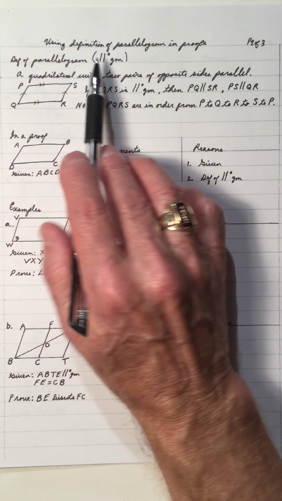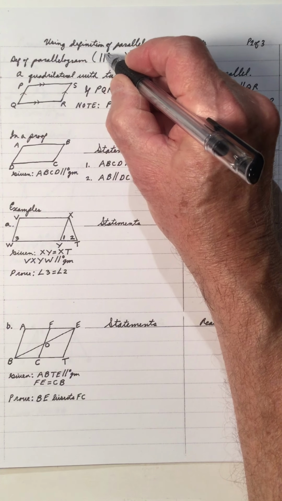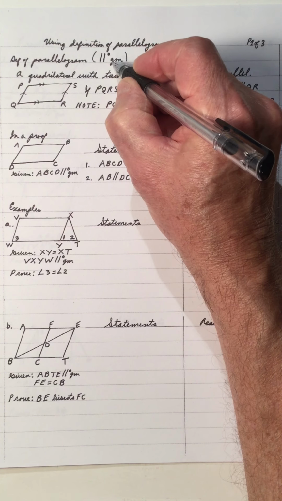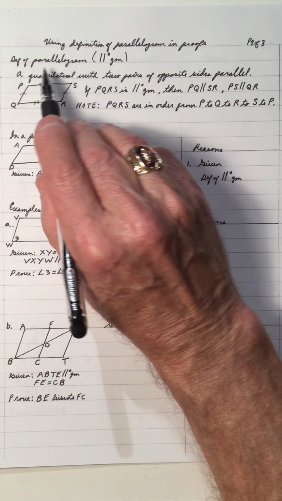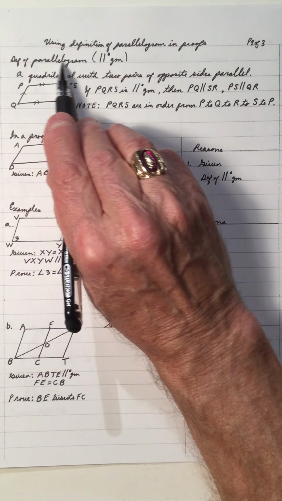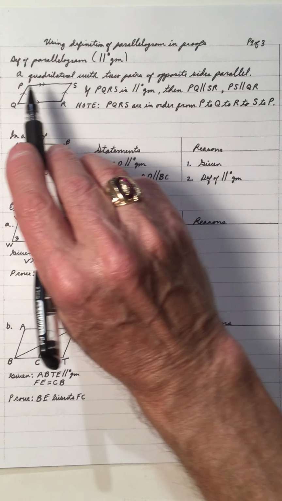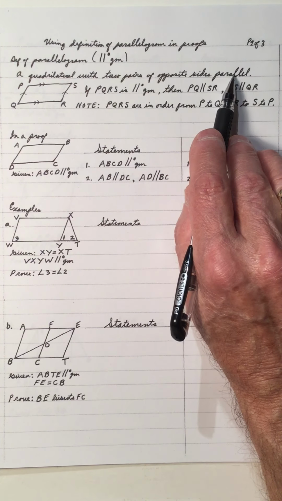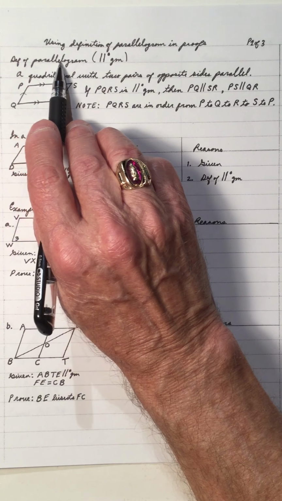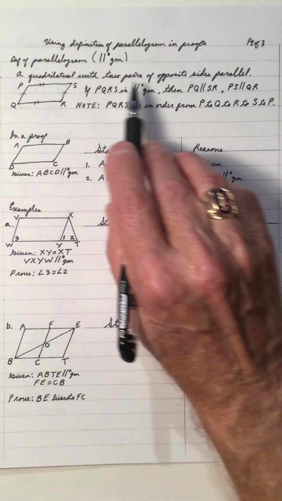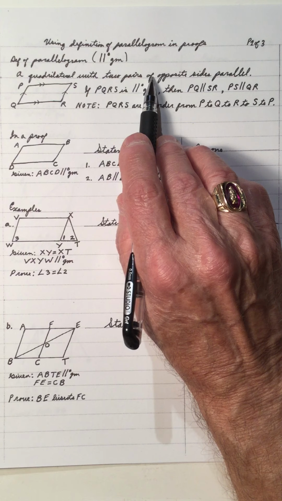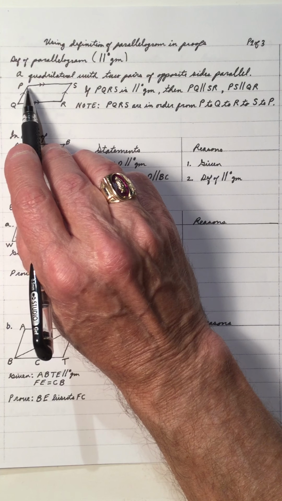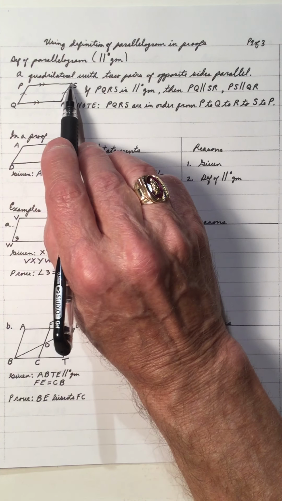Notice for parallelogram, I have two strokes, an O and a GM. That's the abbreviation that I'm going to use for parallelogram instead of writing this long word out. So a parallelogram is a quadrilateral with two pairs of opposite sides parallel. So notice parallel, parallel, two pairs of opposite sides parallel. So we have P, Q, R, S.